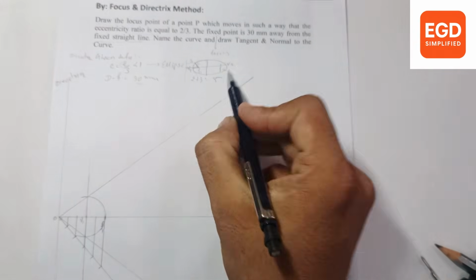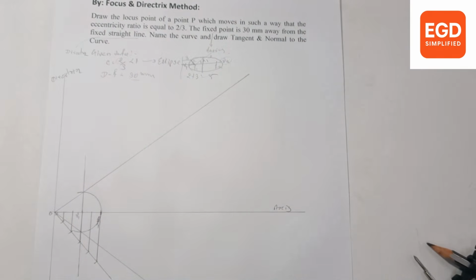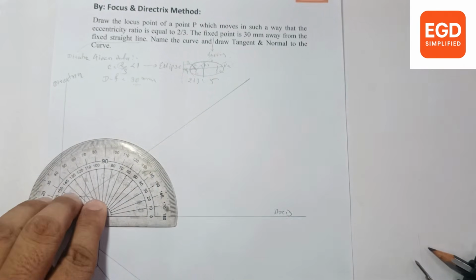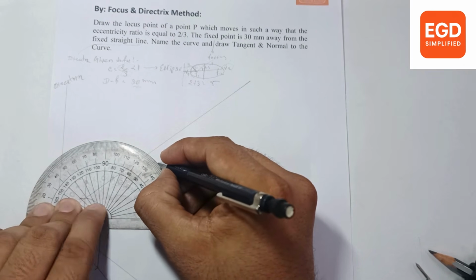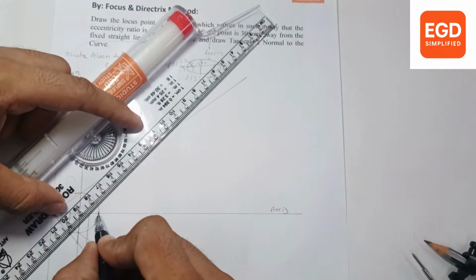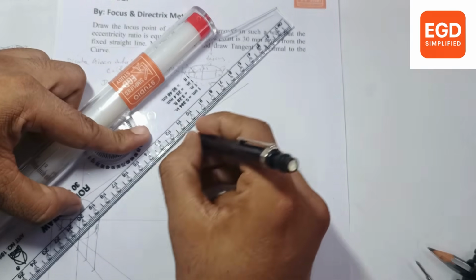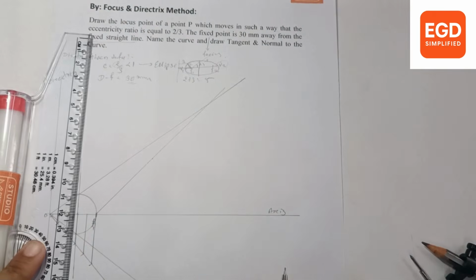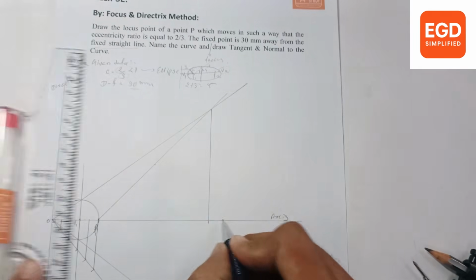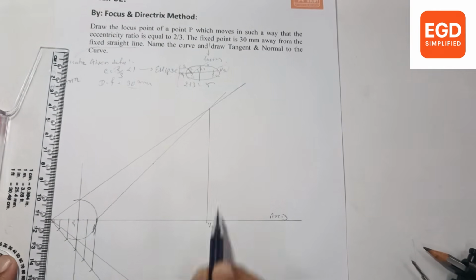Now for the vertex V2, we will plot a 45-degree line from the focus point. So take a measurement of 45 degrees from the focus point: 10, 20, 30, 40 and 45, okay. This line will intersect the earlier line coming through the origin at a particular point. We will draw a perpendicular line from that end point and name it V2, vertex V2. So in between V1 and V2 our ellipse will be generated.